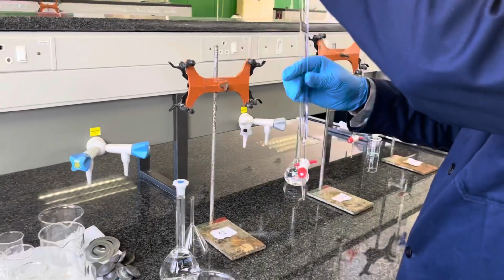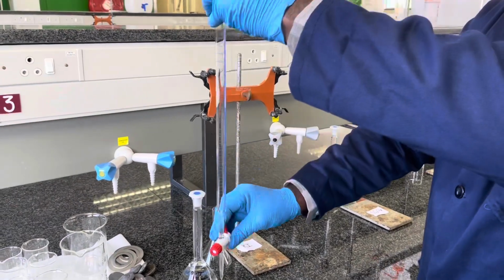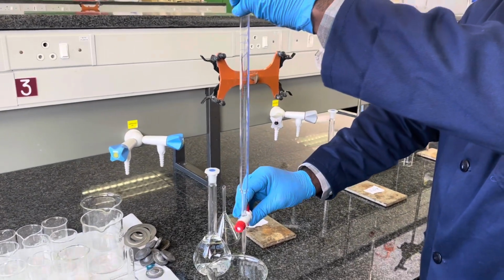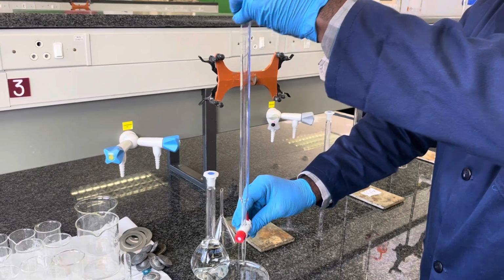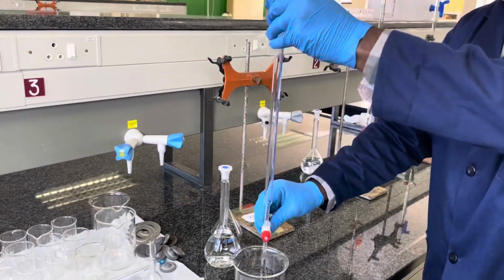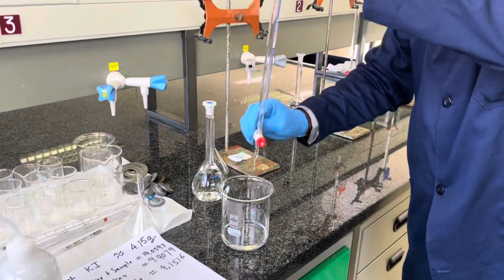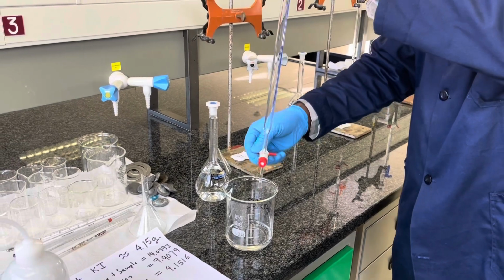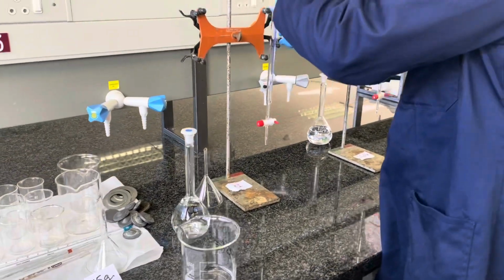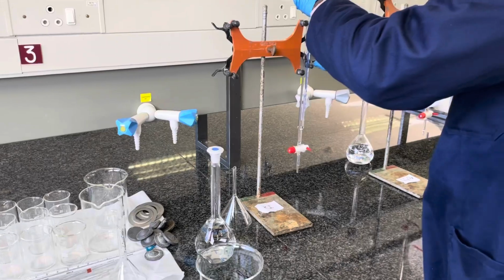Thereafter, re-secure your Buret in its Buret stand. Of course, just ensure that you have all the solution that you've used for rinsing out of the Buret, and then secure the Buret in the Buret stand.